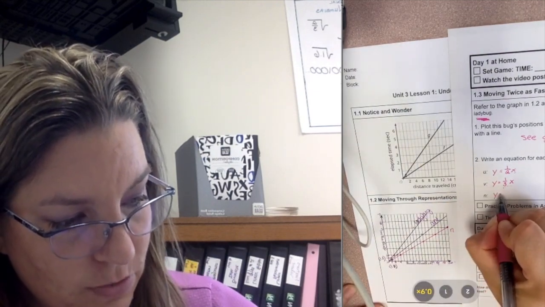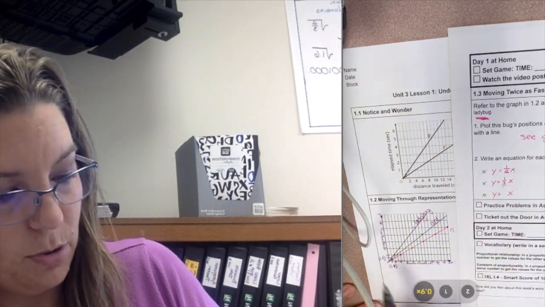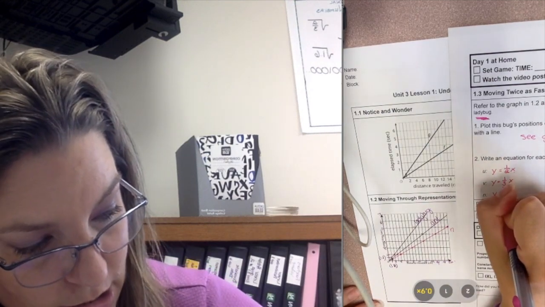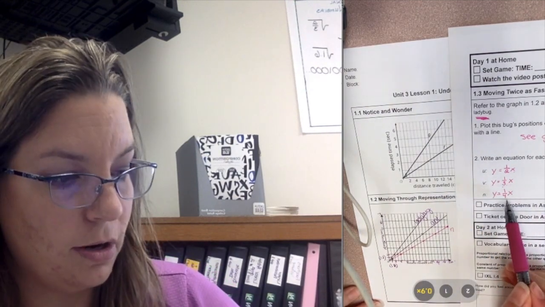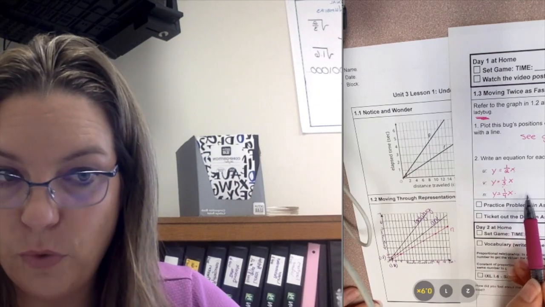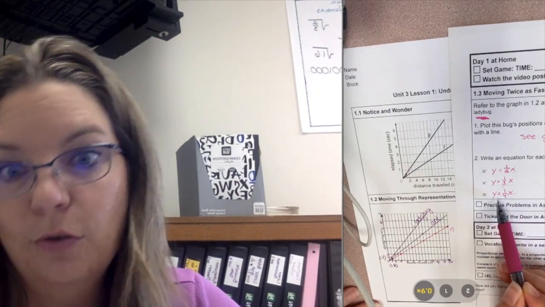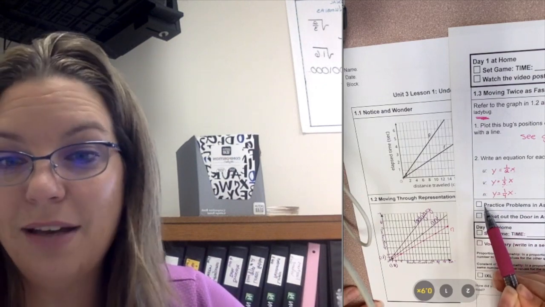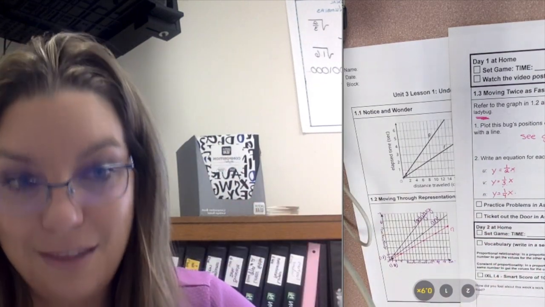So here we have 4, 1. So y equals something times x. If I put 4 in for x, what do I have to multiply it by to get 1? Or divide, basically. I would have to do it by 1/4. So 1/4 of 4 is 1. Or 4 divided by 4 is 1. Or 4 times 1/4 is 1. 3 different ways to say the same thing. Does that make sense? I sure hope so.